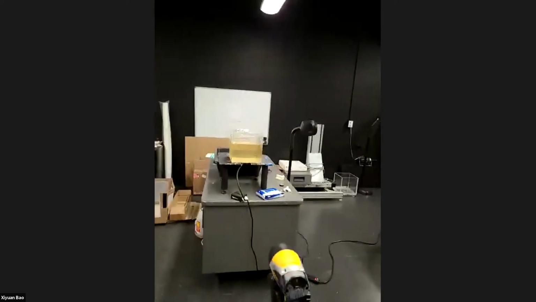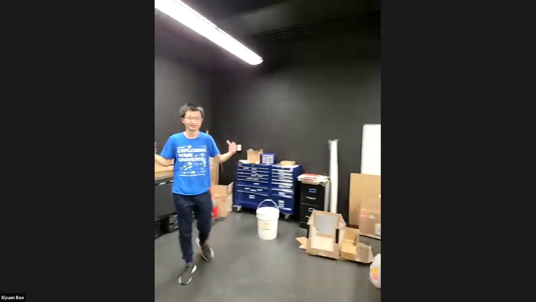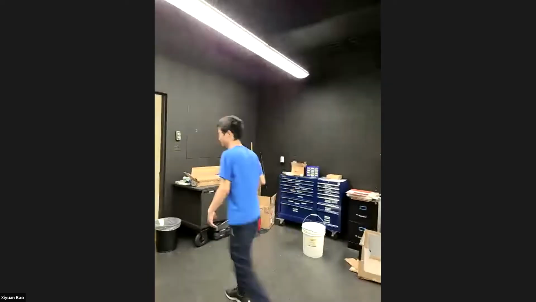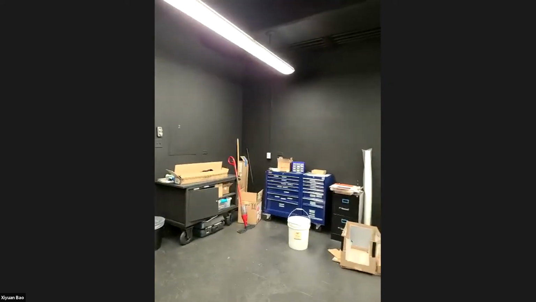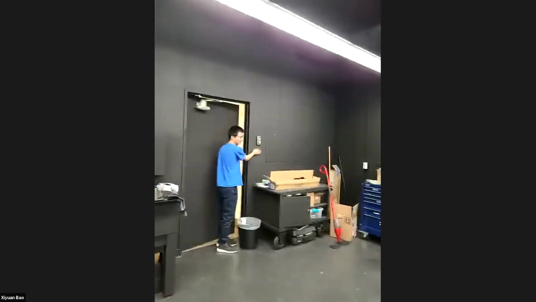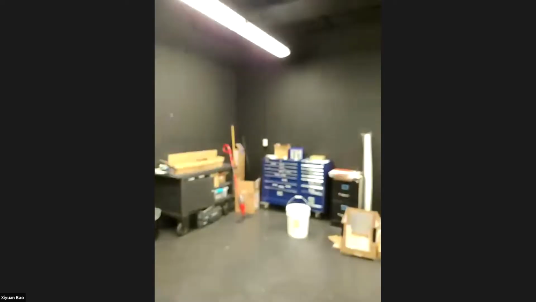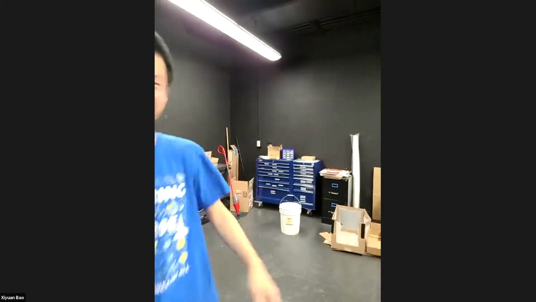So now you're seeing the lab when the light is on. Now if I turn off the light, do you still see anything? No. That's why we call it KGB Lab. It's a lab for torturing. Now if we turn the light back on, now you can see the world.